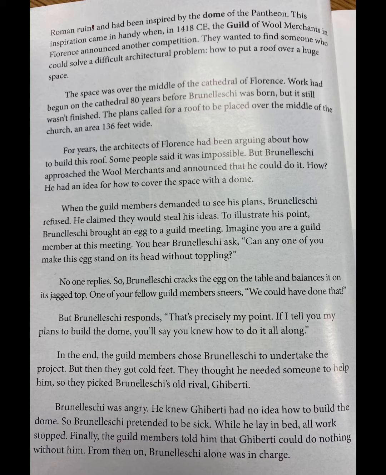In the end, the guild members chose Brunelleschi to undertake the project, but then they got cold feet. They thought he needed someone to help him, so they picked Brunelleschi's old rival, Ghiberti. Brunelleschi was angry. He knew Ghiberti had no idea how to build the dome. So Brunelleschi pretended to be sick. While he lay in bed, all work stopped. Finally, the guild members told him that Ghiberti could do nothing without him. From then on, Brunelleschi alone was in charge.